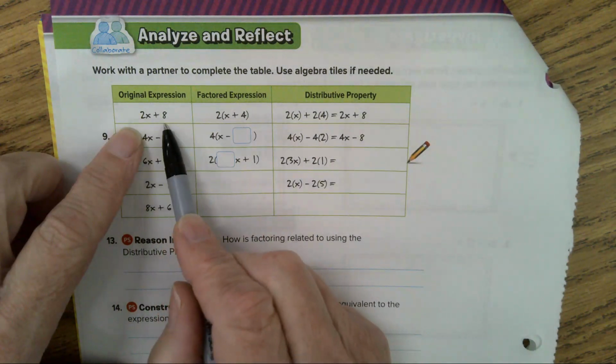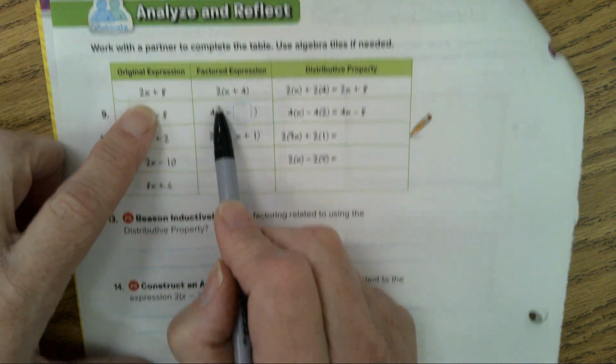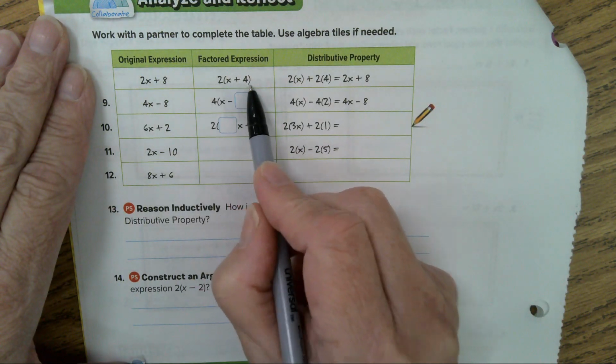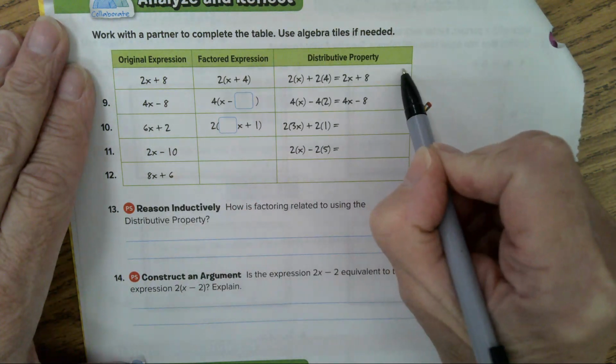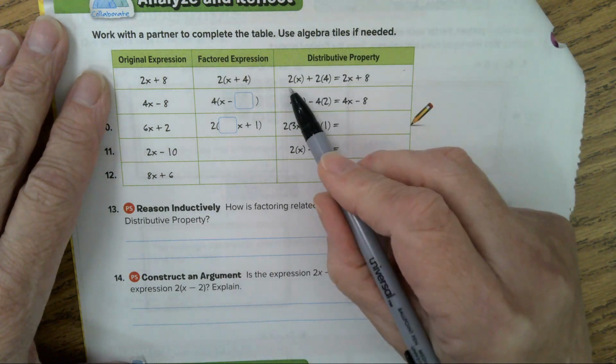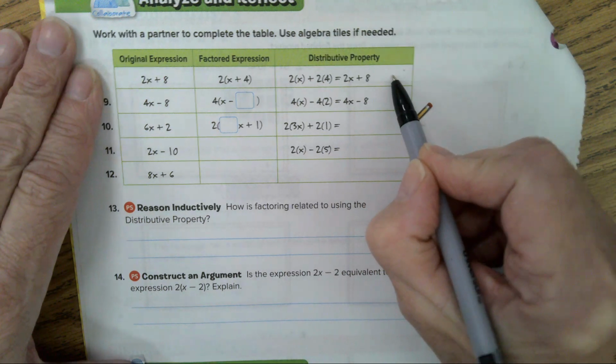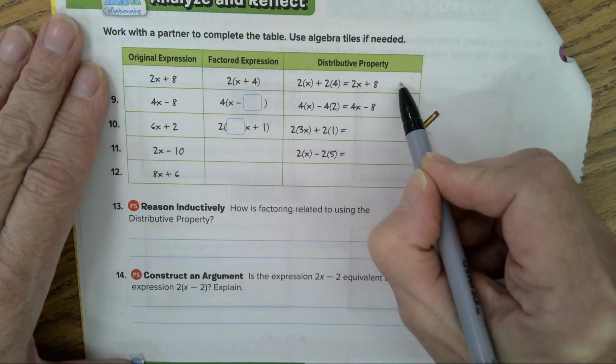2x plus 8 in a factored expression is 2 times x plus 4. The distributive property states 2 times x plus 2 times 4 equals 2x plus 8. Do you see what they're doing there? Put a little happy face.